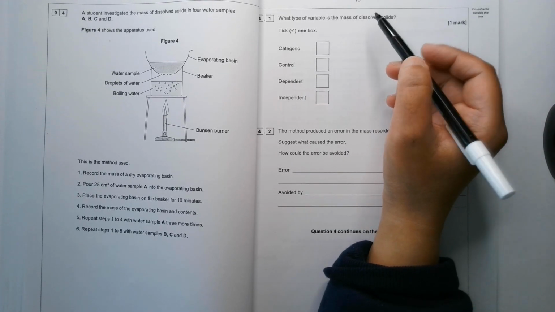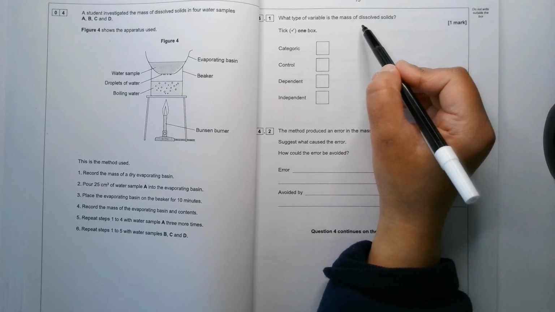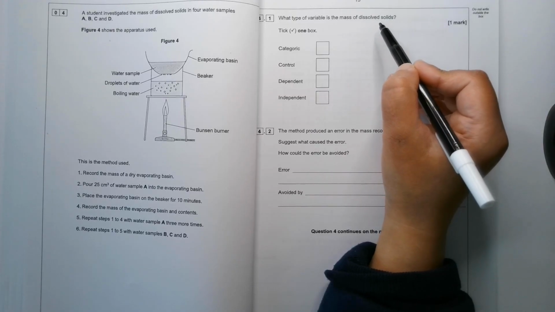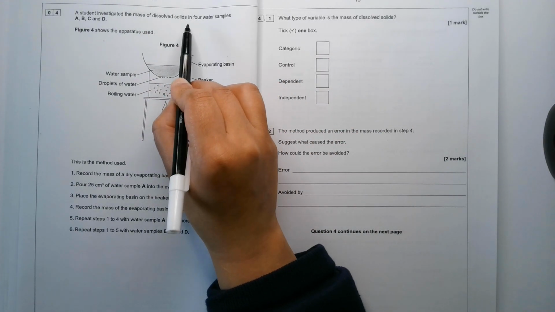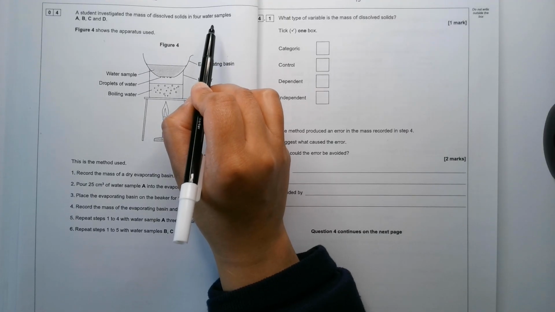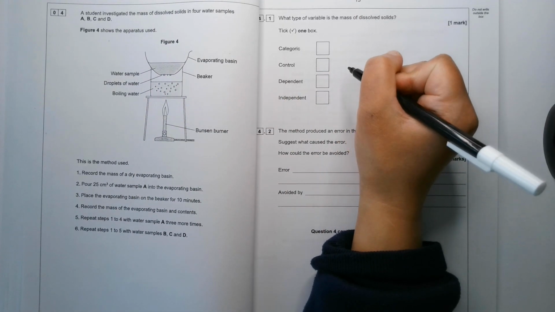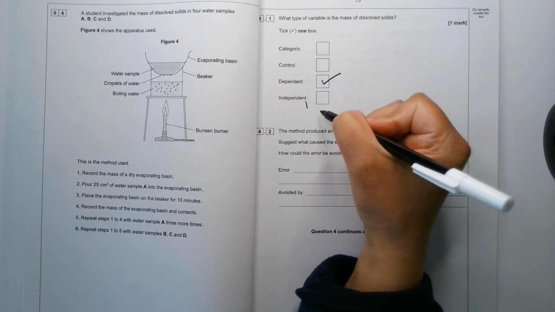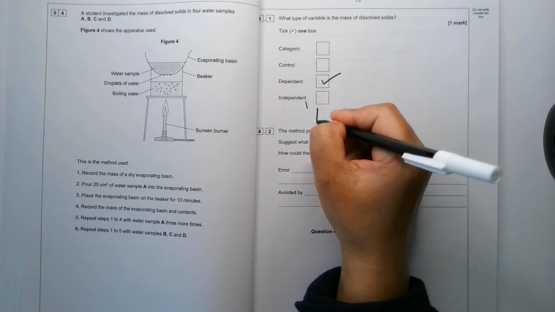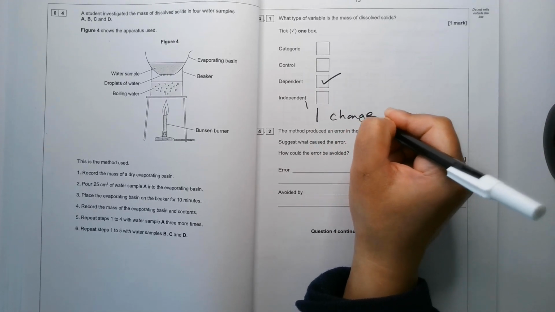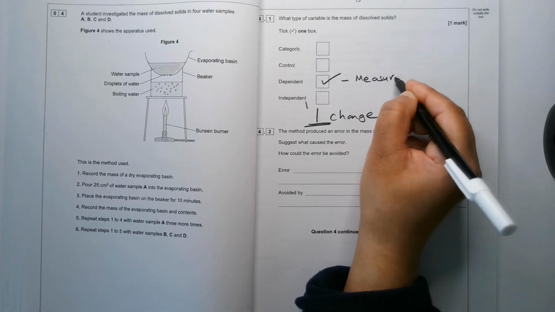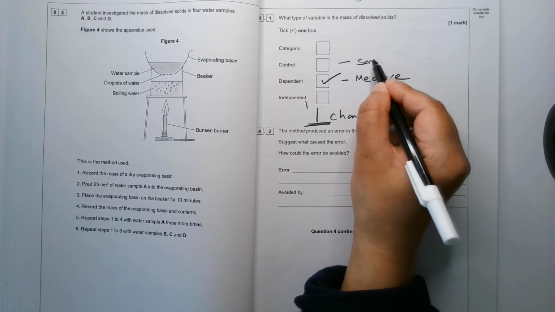So, what type of variable is the mass of dissolved substances? A student investigated the mass of dissolved solids in 4 water samples. So that's what we're measuring, so it's the dependent variable. Remember, independent: the way to remember is I, what am I changing? I change. Dependent, measure. Control, keep the same.